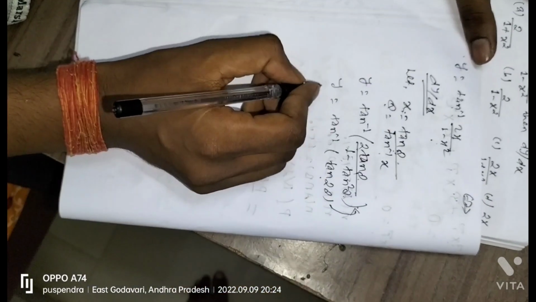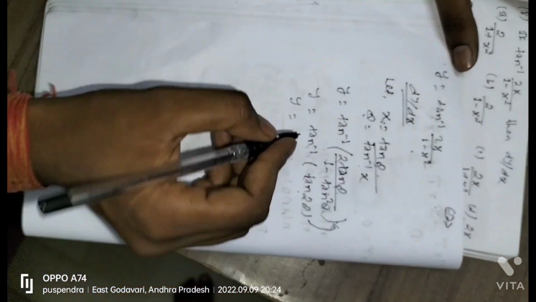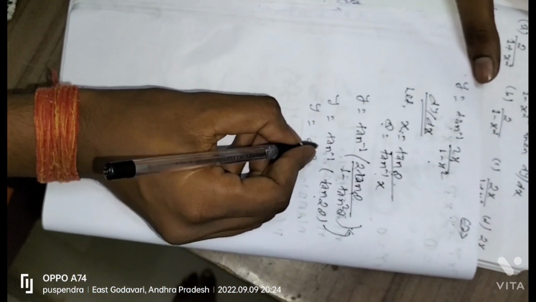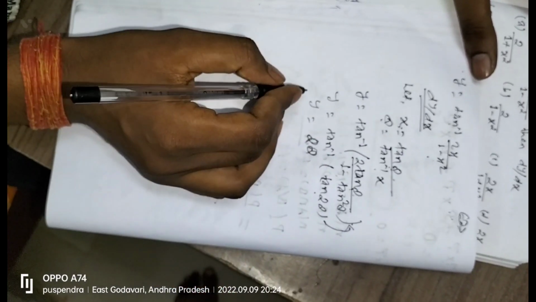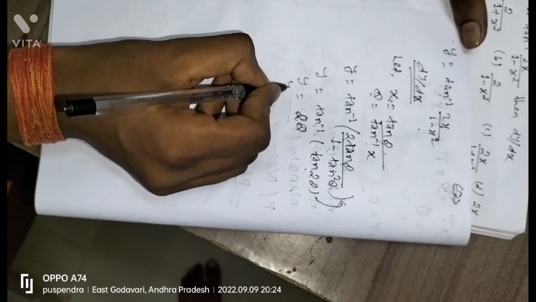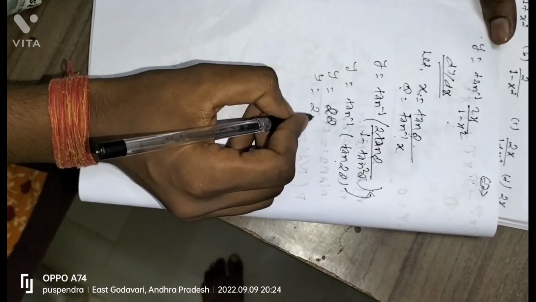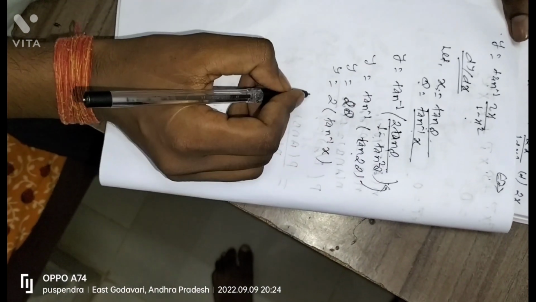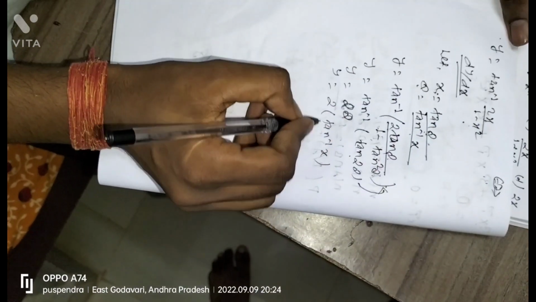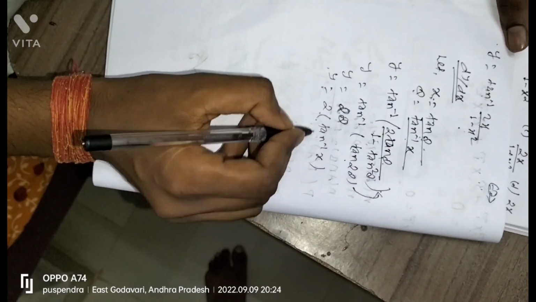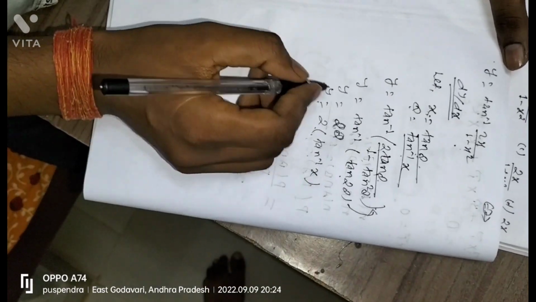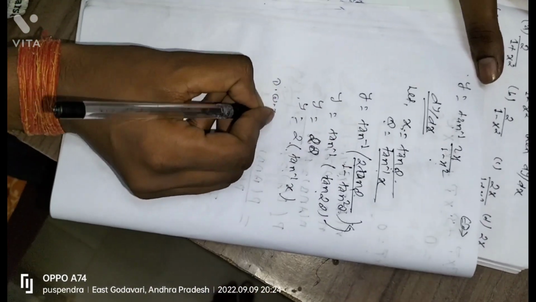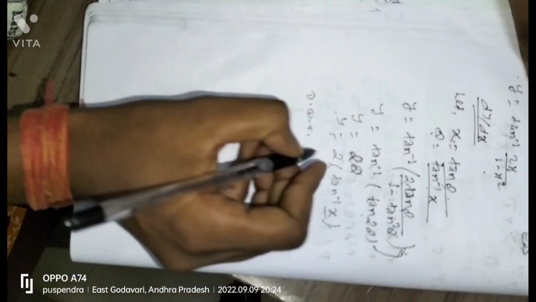So y equals tan inverse of tan 2 theta, which cancels and gives 2 theta. Theta means tan inverse x, so y equals 2 tan inverse x. Now we differentiate with respect to x.